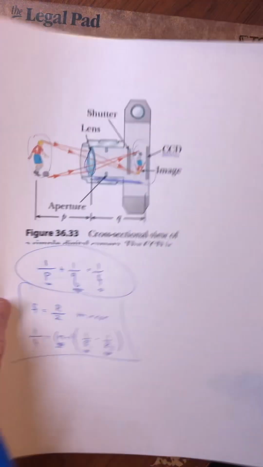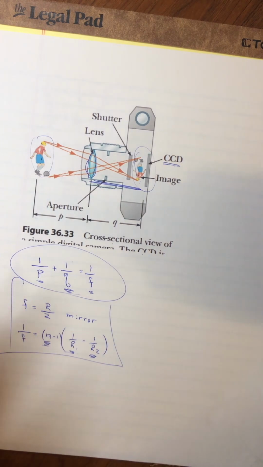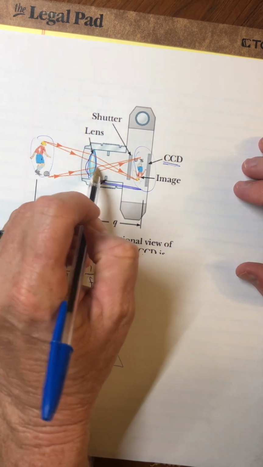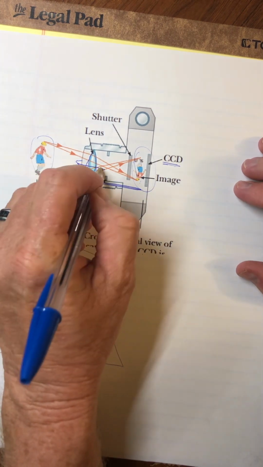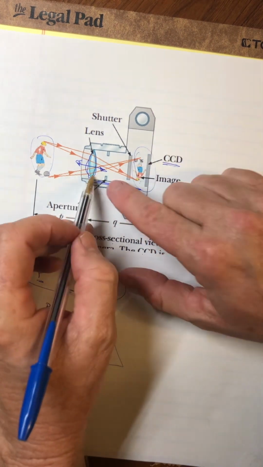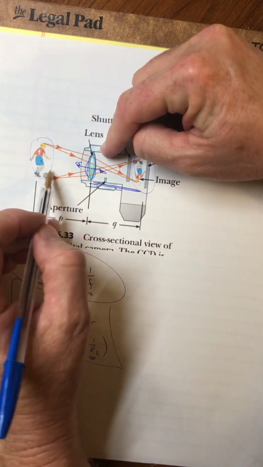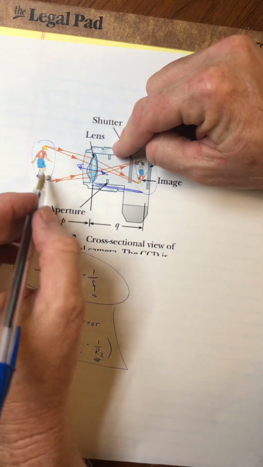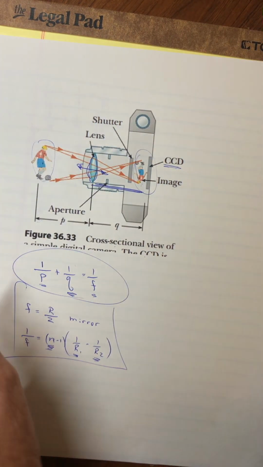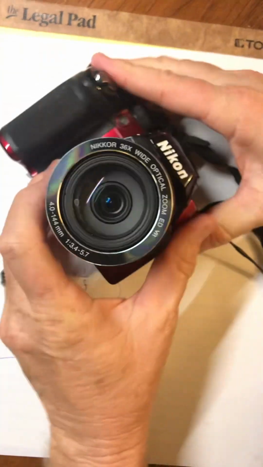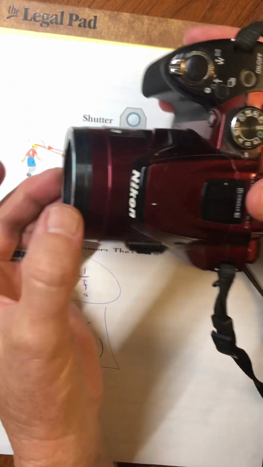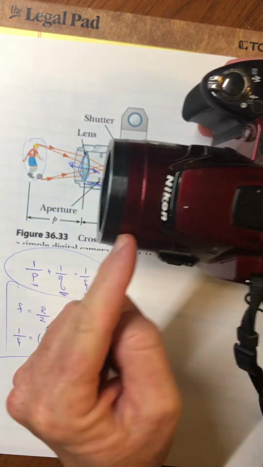Which is why a camera is designed so that we are able to move this lens forward and back. In this case, if we had it all the way back because we were focused on something really far away, then as that person got closer, we would adjust the barrel. In fact, I've got my camera right here, and you can see the barrel here, and the lens then can move out.